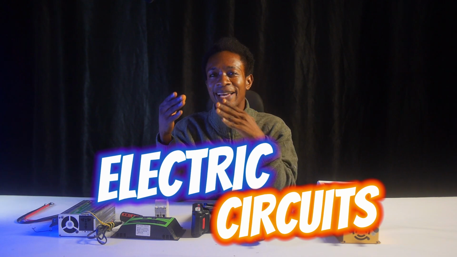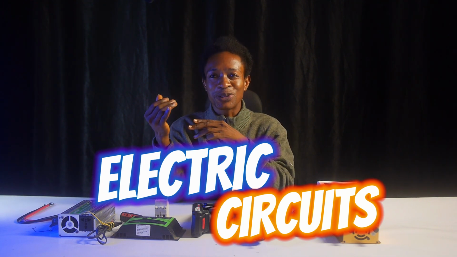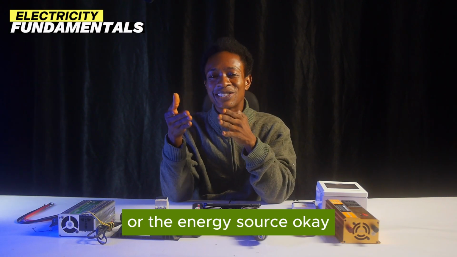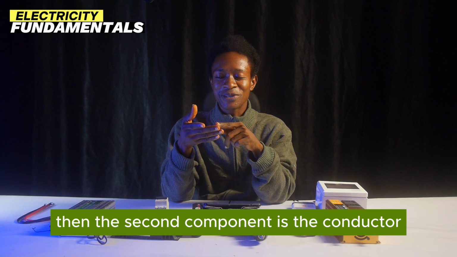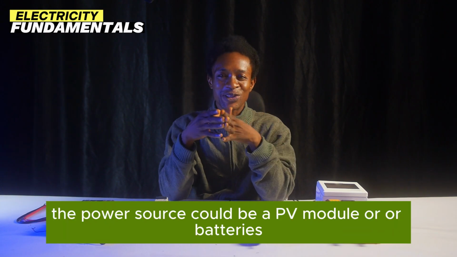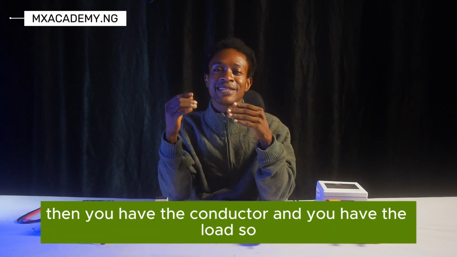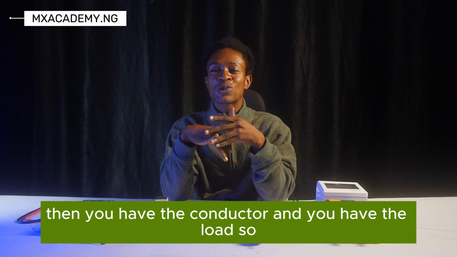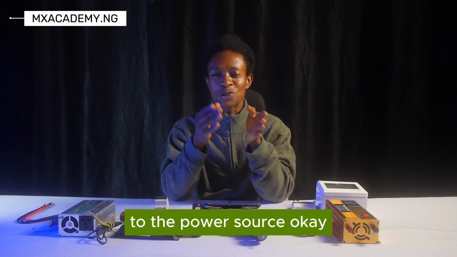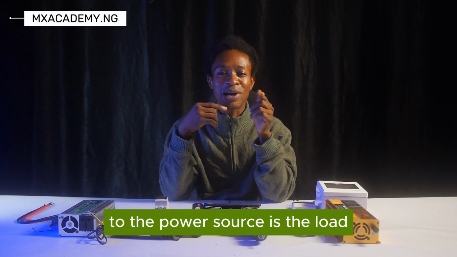In an electric circuit, there are always three major components. The first component is the power source or the energy source. The second component is the conductor, and the third one is the load. The power source could be a PV module or batteries. So what is the load? The load is the electrical appliance that is connected to the power source.